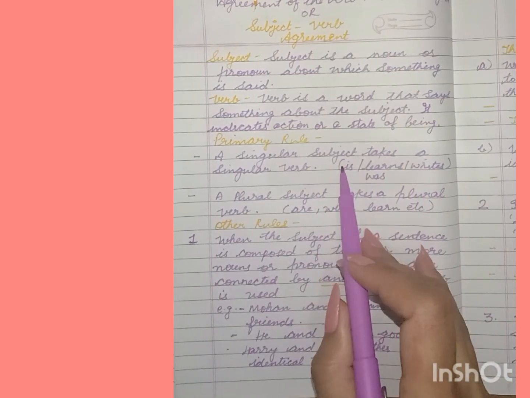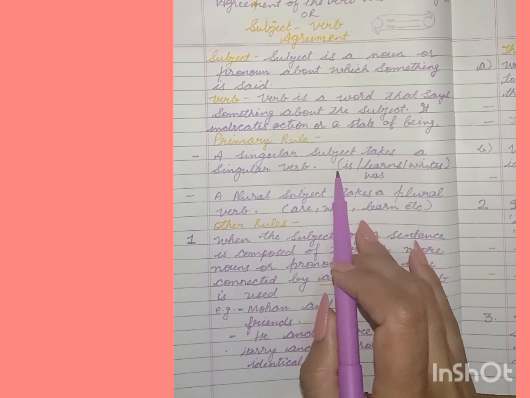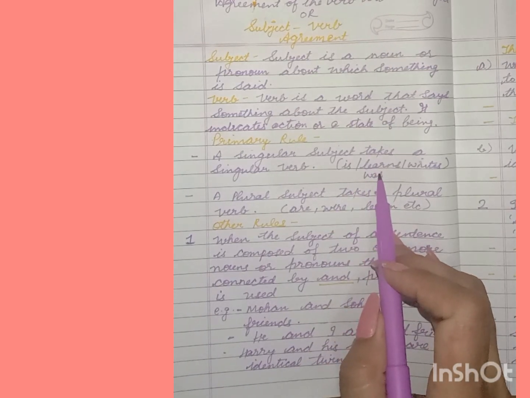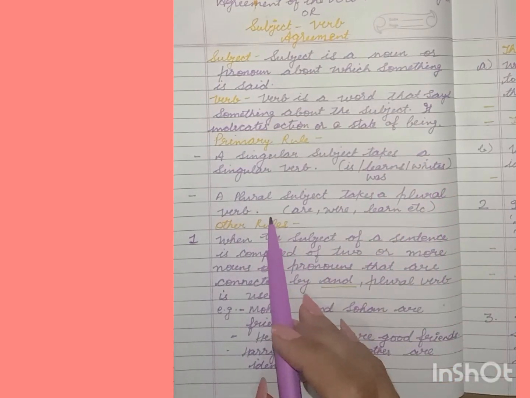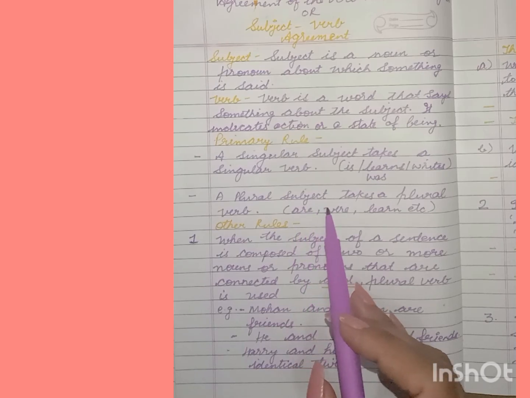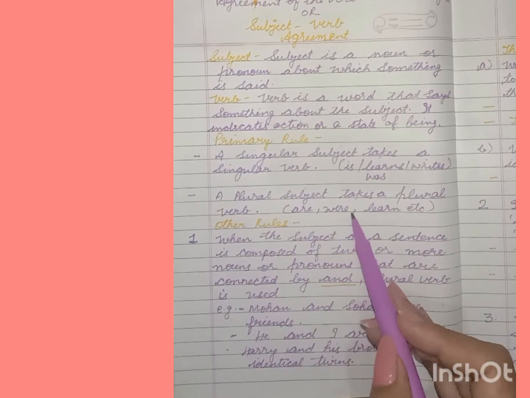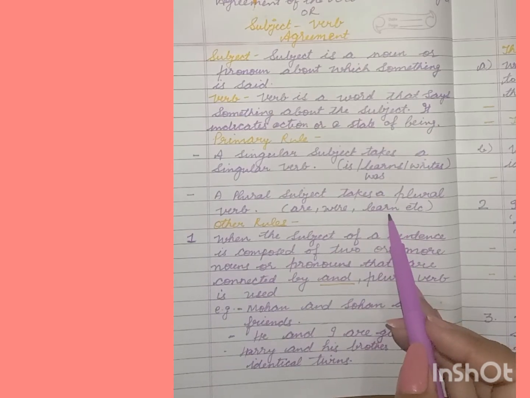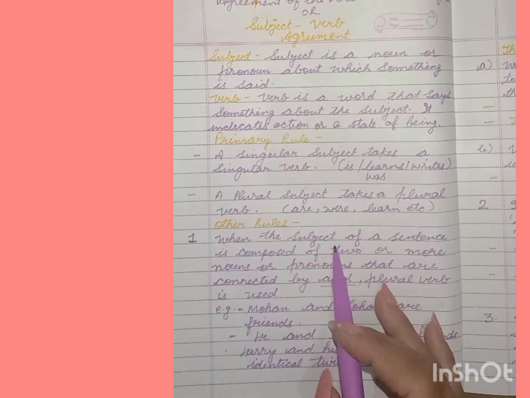Singular subject means जहाँ पे कोई एक चीज़ है. It will take a singular form of verb like is, was, and if there is any verb, then we will add s or es or ies with it, learns, writes, etc. And if the subject is plural, more than one, then plural form of verb like are, were, and then we will not add s or es or ies with the base form of verb. Okay, now we will talk about other rules.